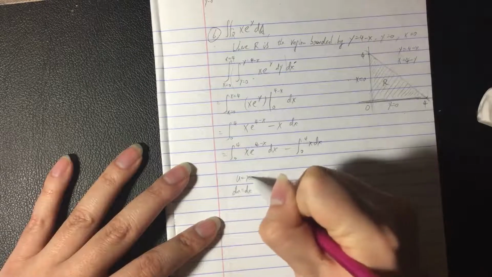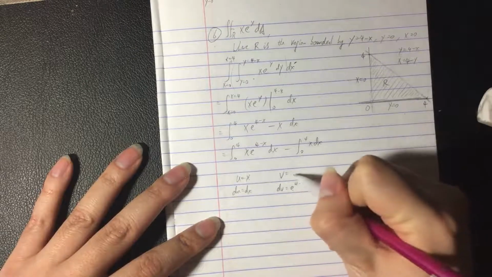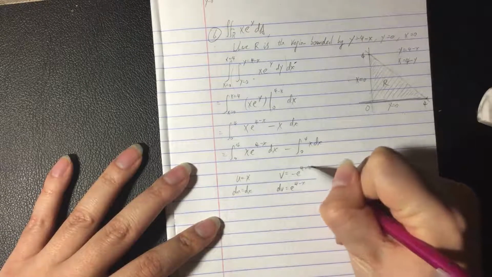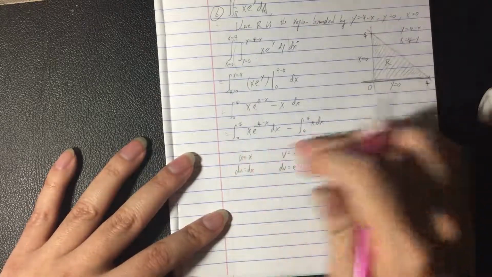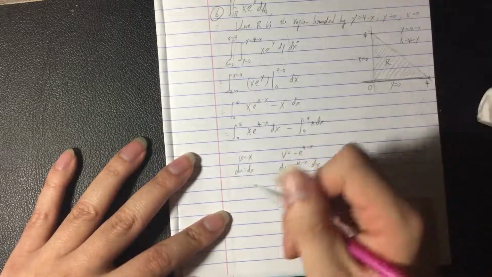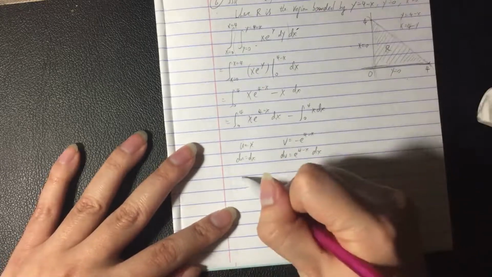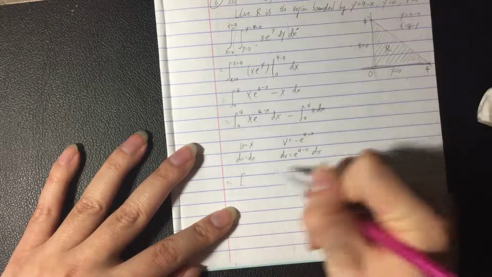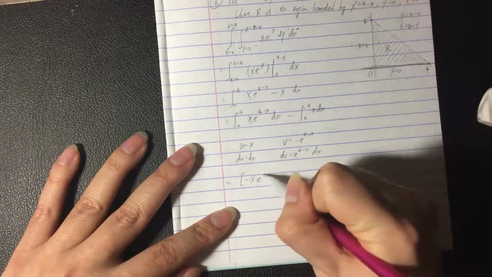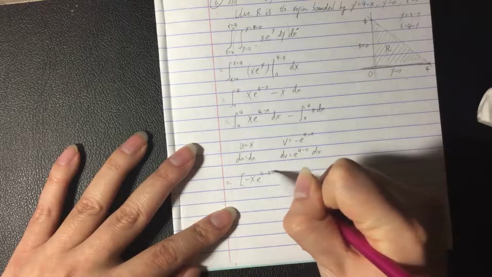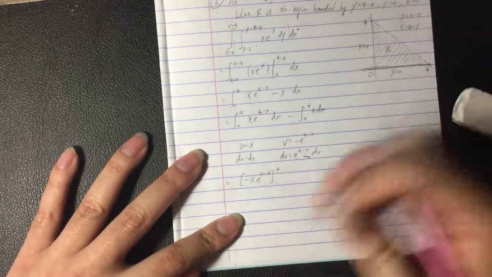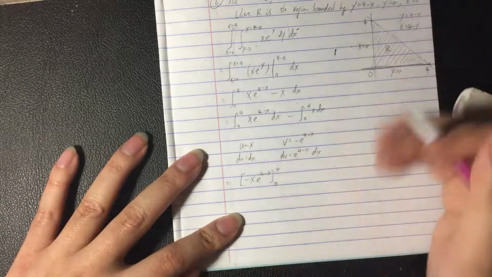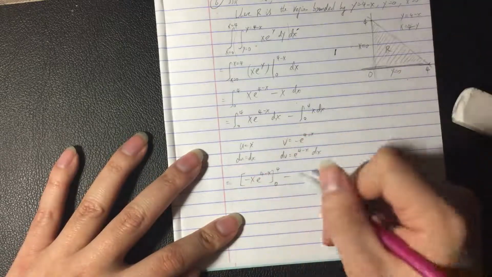Then du will be dx. V will be negative e raised to 4 minus x. Then use the formula u times v minus integral of v times du. I have negative x e raised to 4 minus x from 0 to 4 minus v times du.